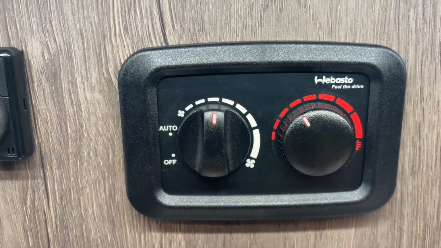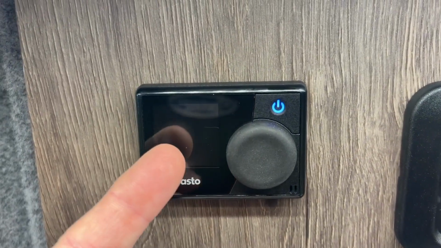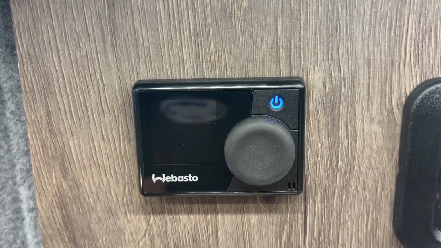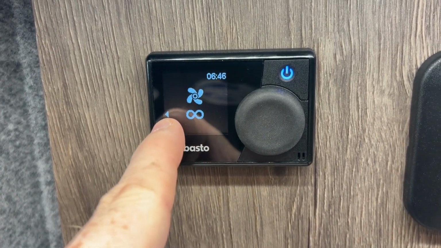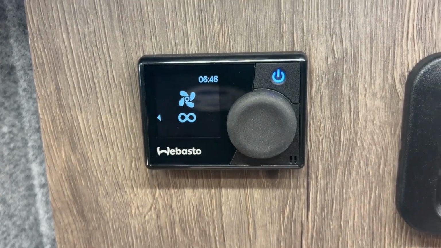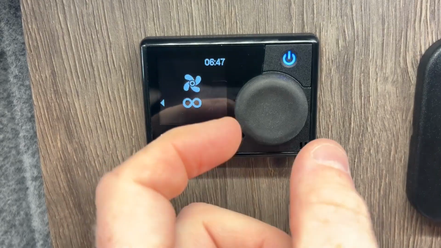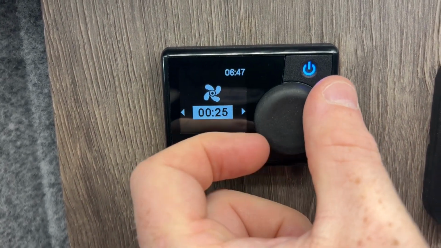That's now going to run for the predetermined amount of time until we turn it off. So when the panel is blanked out like this, you can still see the power indication illuminated there. If I touch the rotary encoder, it comes back to life. You can see the indicator showing the duration. We chose indefinitely, so that's why we have the infinity symbol. But I can use the rotary encoder to change this duration now, should I so wish.